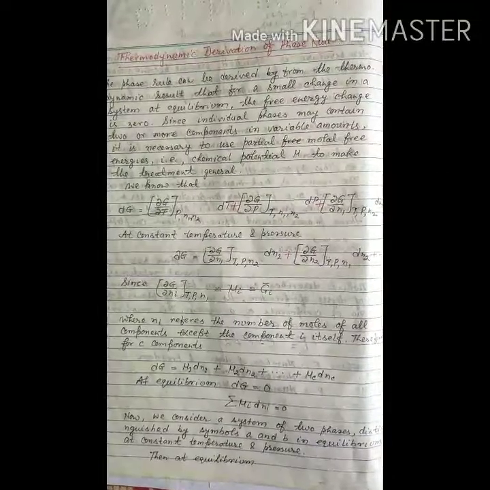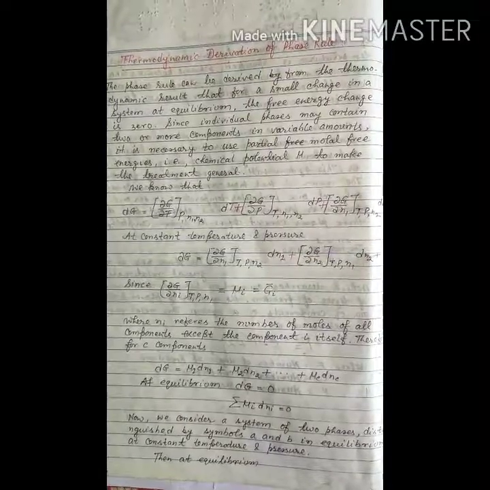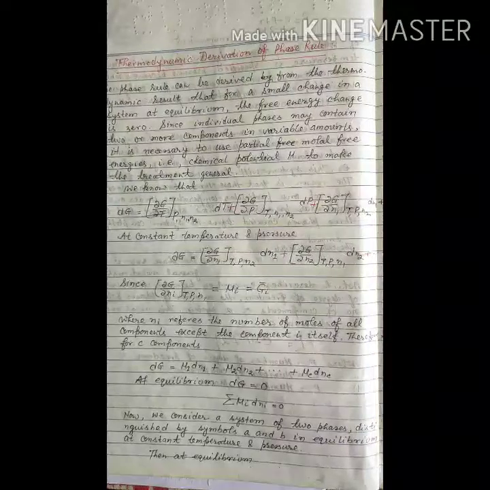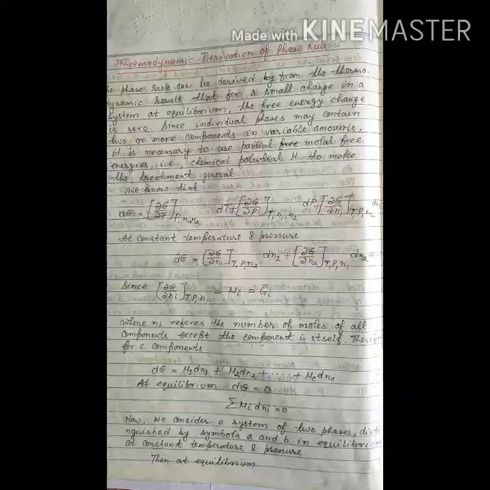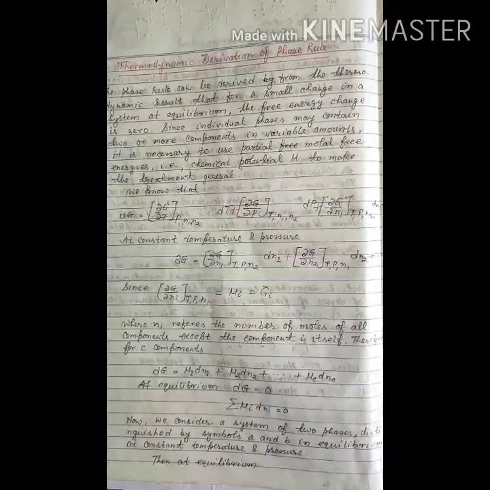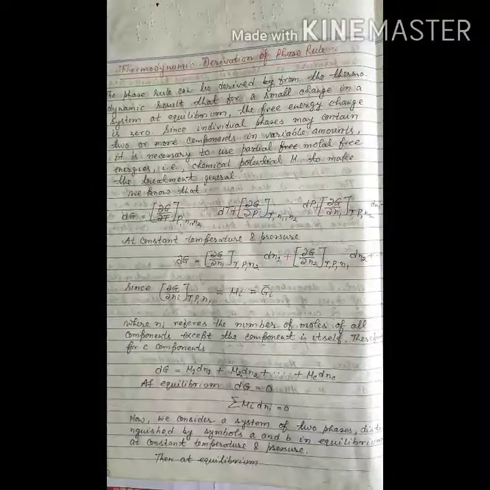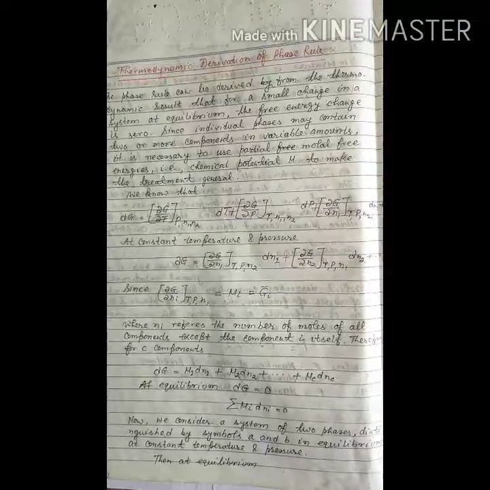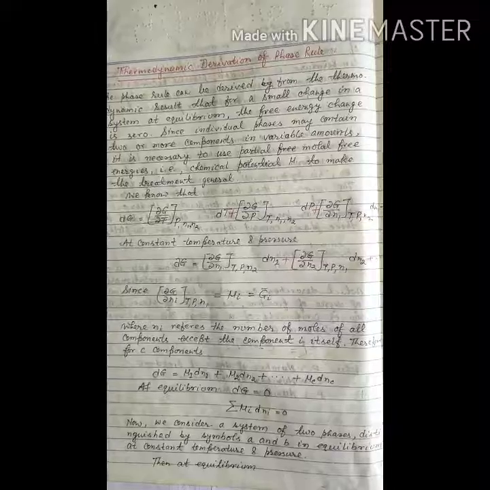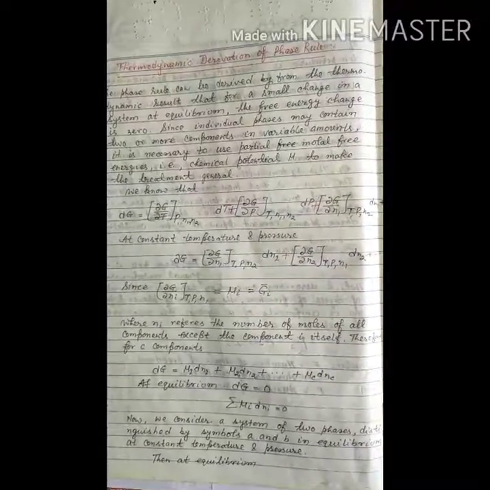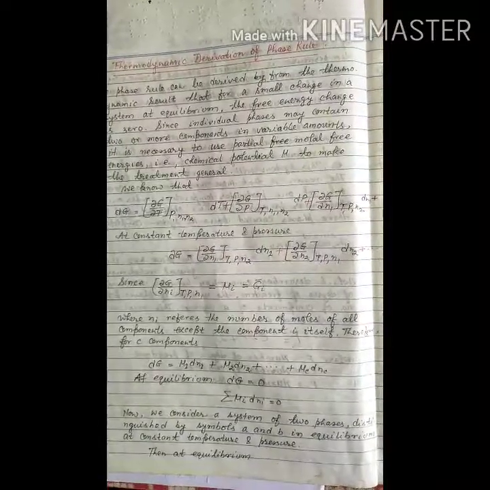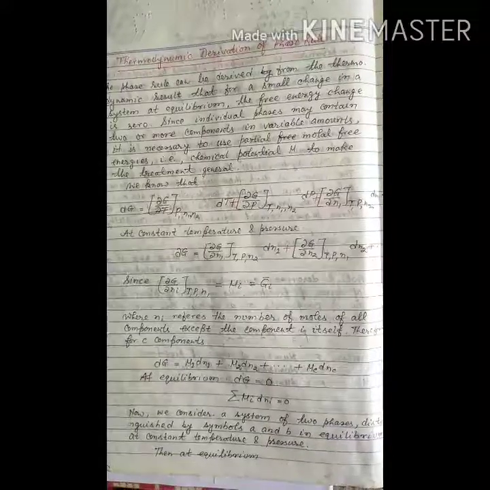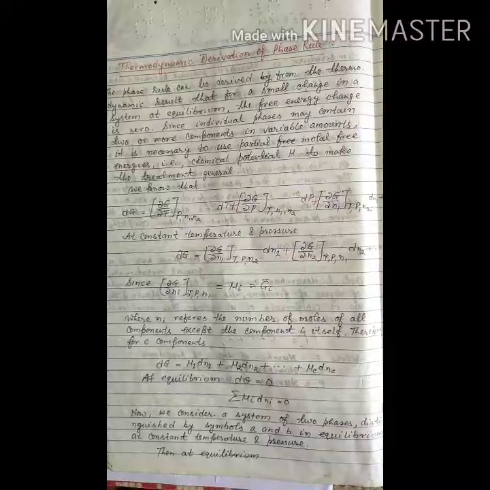We know that dG equals (del G upon del T) at constant pressure, mole fractions N1, N2, dT, plus (del G upon del P) at constant temperature, mole fractions N1, N2, dP, plus (del G upon del N1) at constant temperature, pressure, mole fraction N2, dN1, and so on. At constant temperature and pressure, dG equals (del G upon del N1) at constant temperature, pressure, N2, dN1, plus (del G upon del N2) at constant temperature, pressure, N1, dN2, and so on.